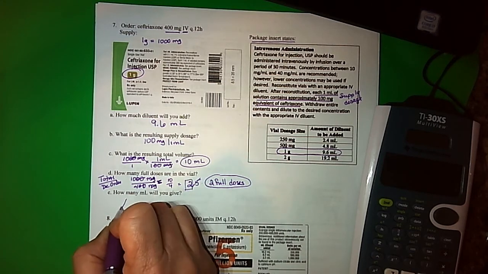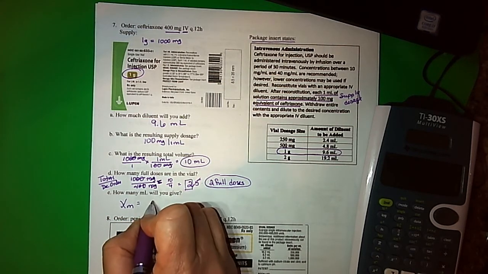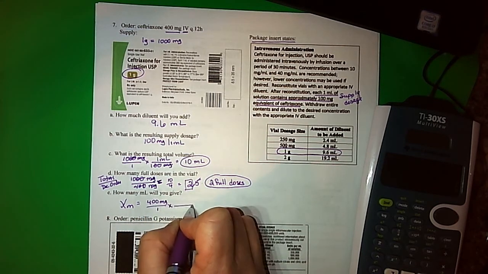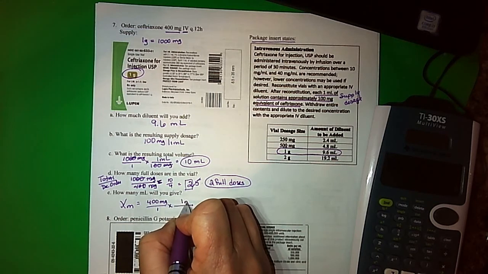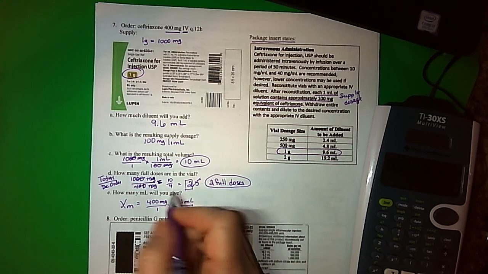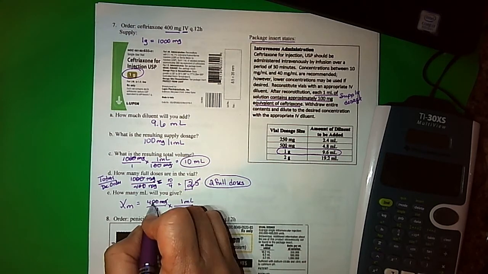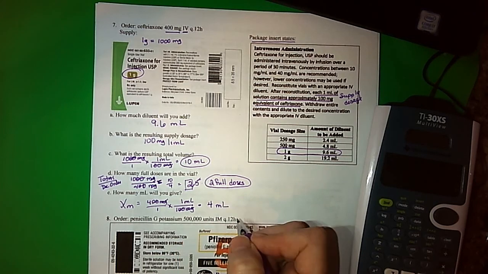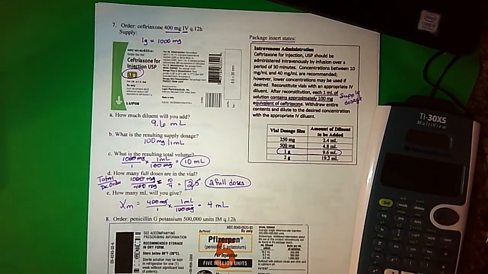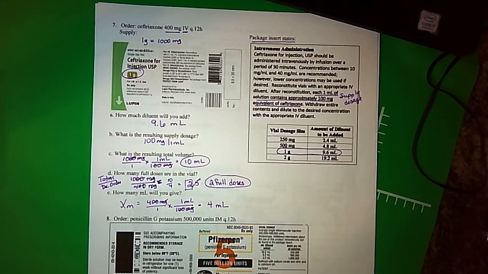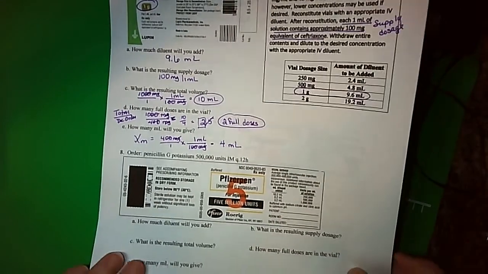And then how many milliliters will you give? That's your doctor's order over 1 times your supply, your quantity over the amount, 100 milligrams. So my milligrams cancel, my zeros cancel. I have 4 times 1 divided by 1, so I'm giving 4 milliliters. And it's in an IV, so it's okay. So that leaves us with 8, which I'm going to let you do.